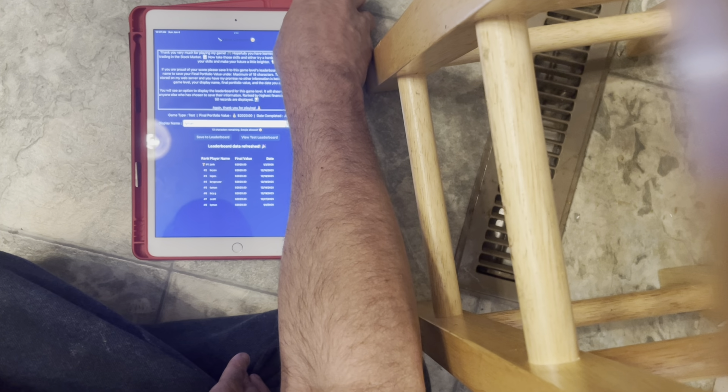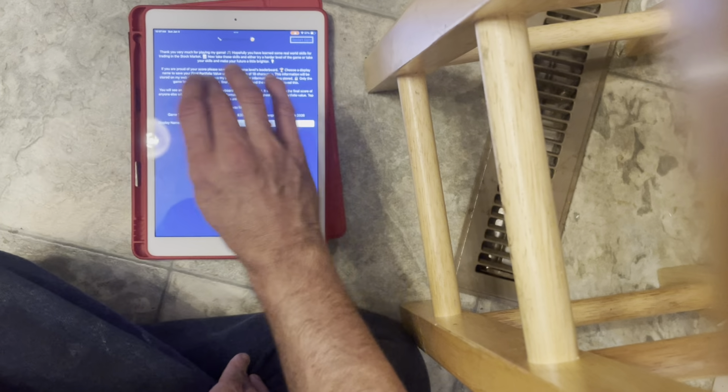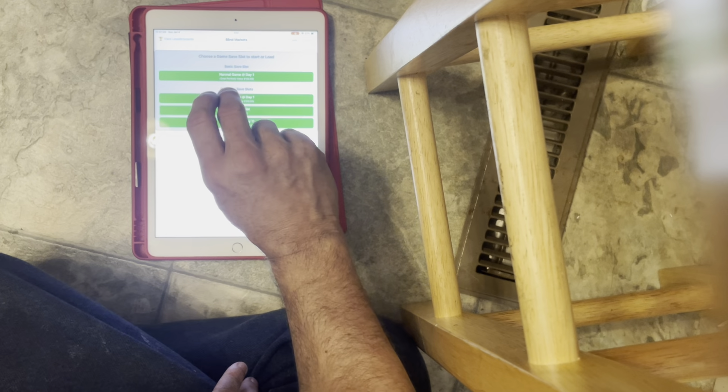So from this screen, you can go back. Now that you've completed, you can restart the game. Choose a game save slot to start or load. Because we completed the game, the save is automatically deleted now that you've had your opportunity to save, and that save slot is back open again. Empty save slot, available to start. We can choose a new game from here, and start all over again if you want.